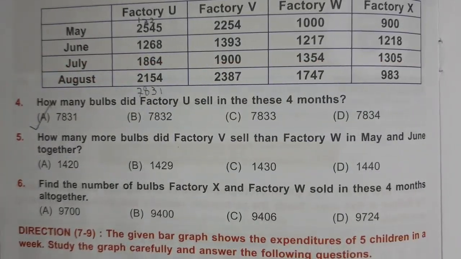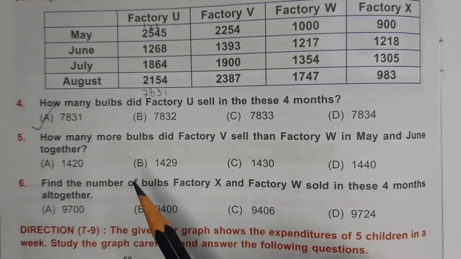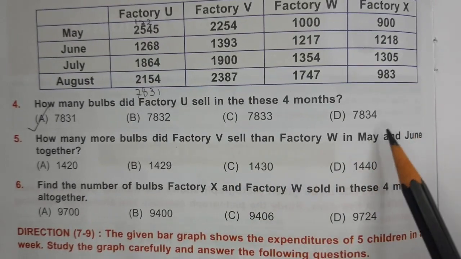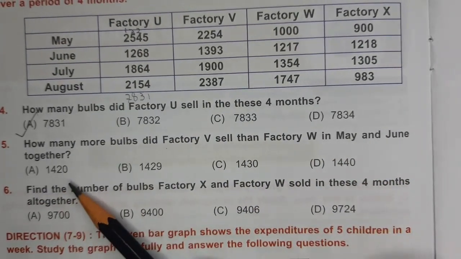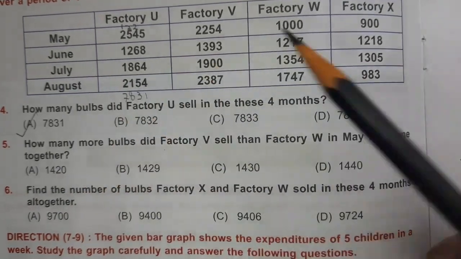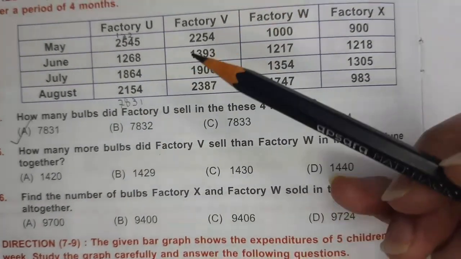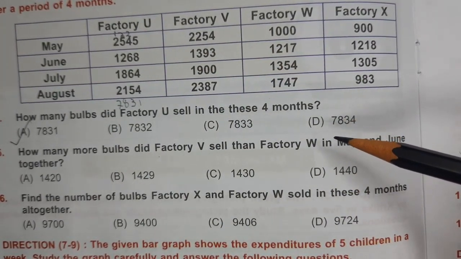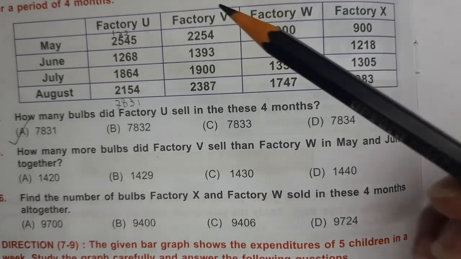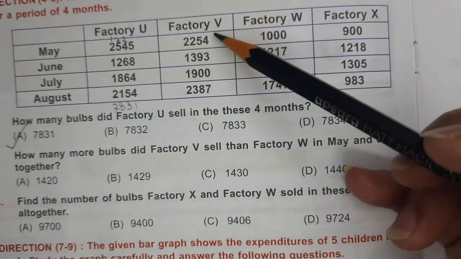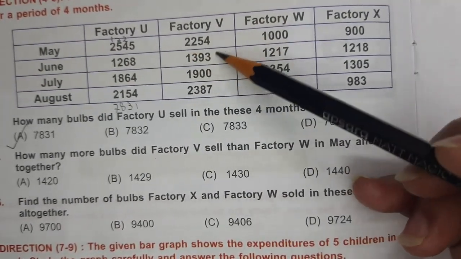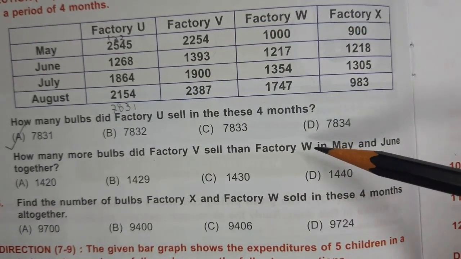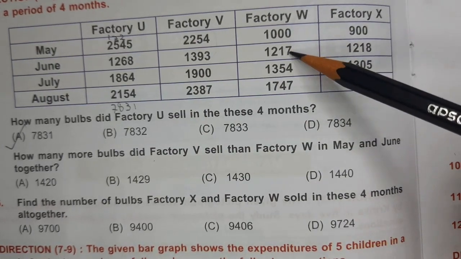Next question, question number 5. How many more bulbs did factory V sell than factory W in May and June together? What is needed here is, first you have to check how many bulbs have been made by factory V in May and June. First is this addition, then the next one is for factory W in May and June.